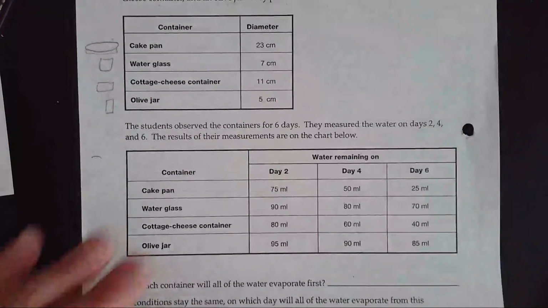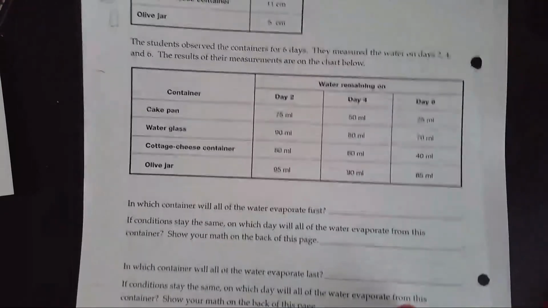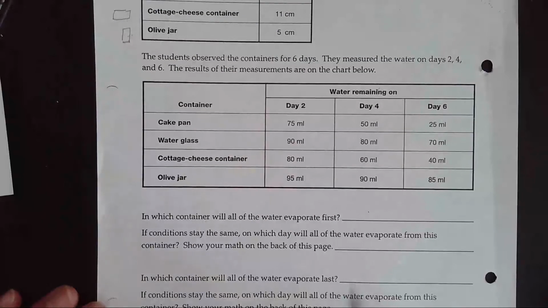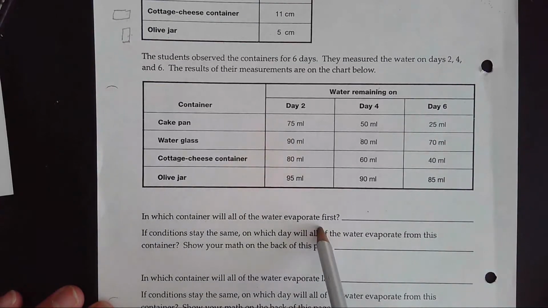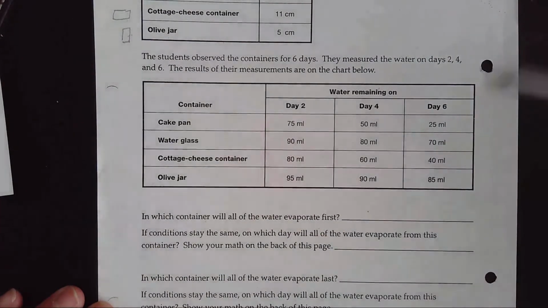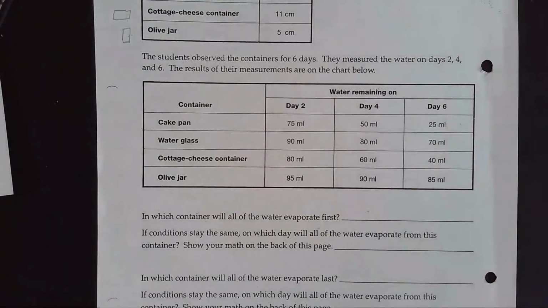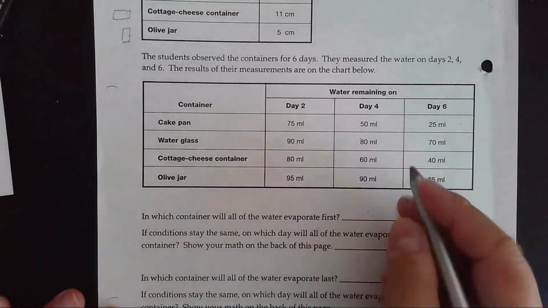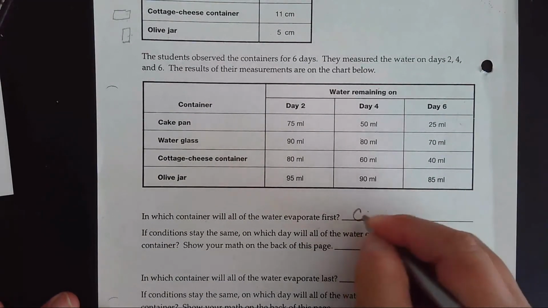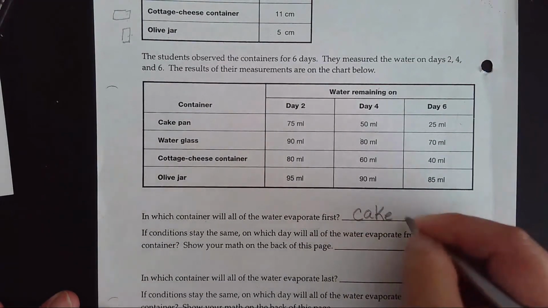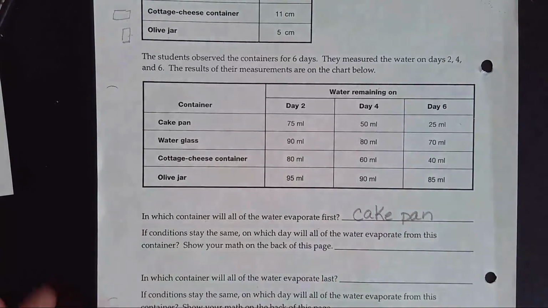So the question is asking us, in which container will all of the water evaporate first? Well, let's take a look at where we are at day 6. Which one is already closest to 0? Exactly, the cake pan. So the cake pan is going to evaporate first. It has a lot to do with the shape and the amount of exposure of that surface area to the air. The cake pan is definitely going to evaporate first.